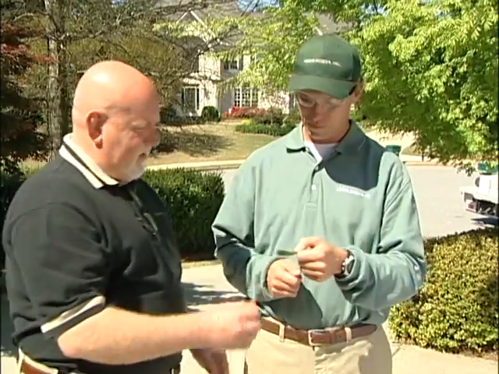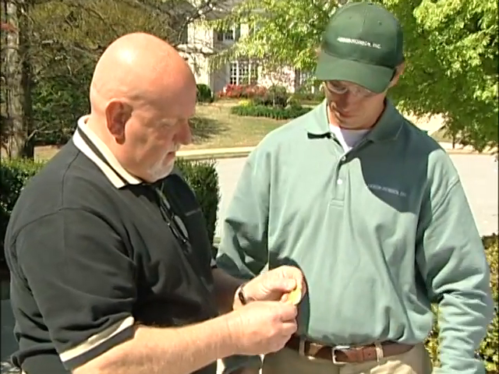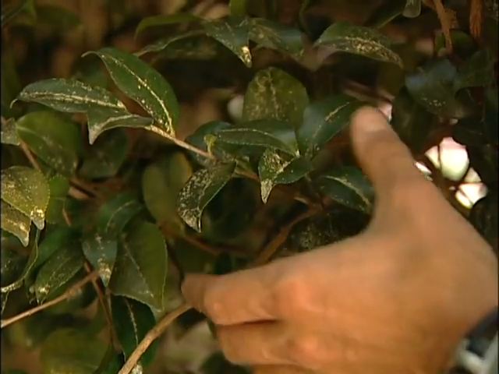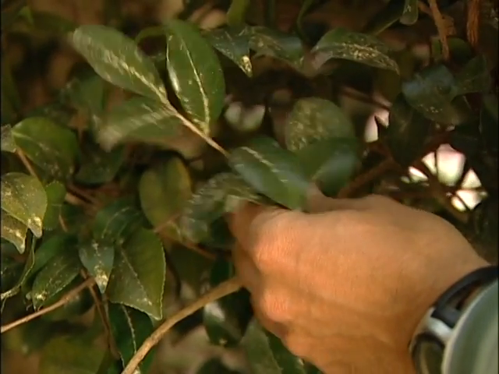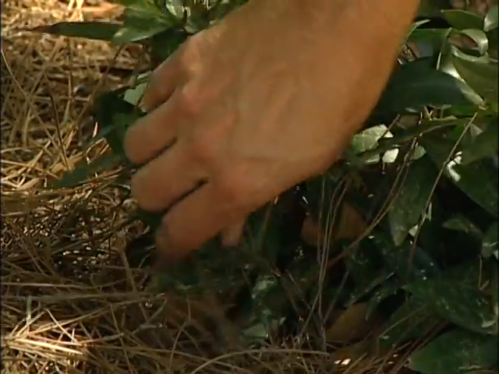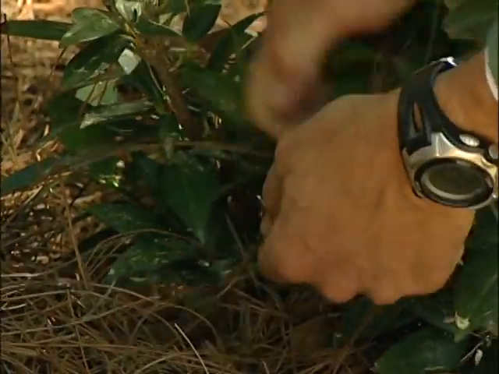Beneficial insects that feed on the harmful insects may also be present. Learn to identify helpful insects. Sometimes, pruning out infected branches or physically removing pests will control the problem. Small weed infestations may be hand-pulled instead of sprayed.